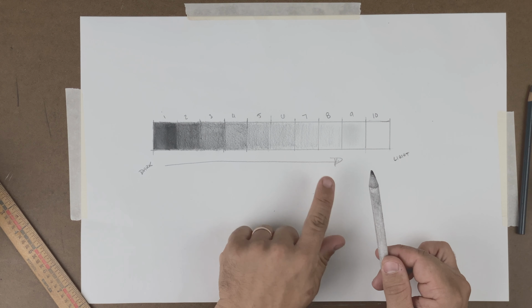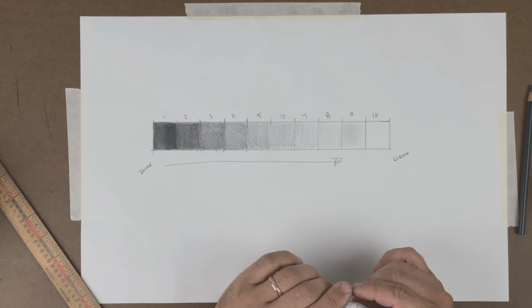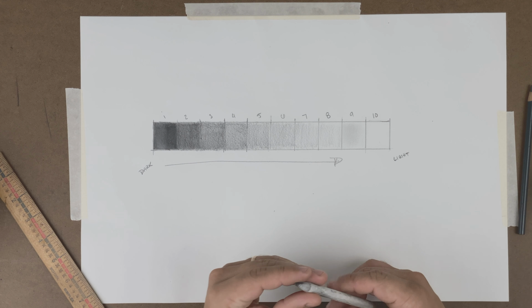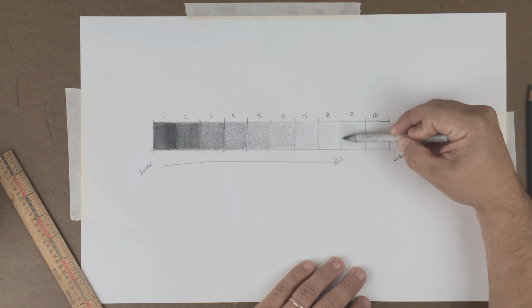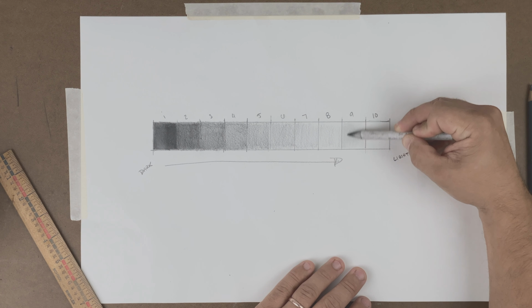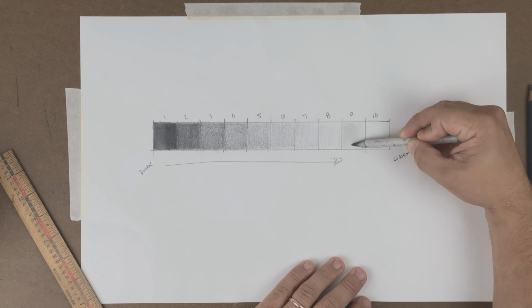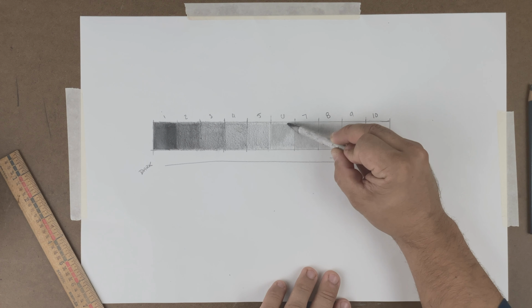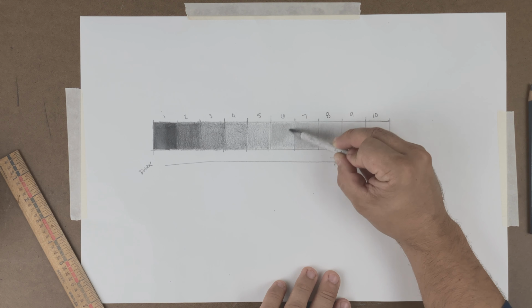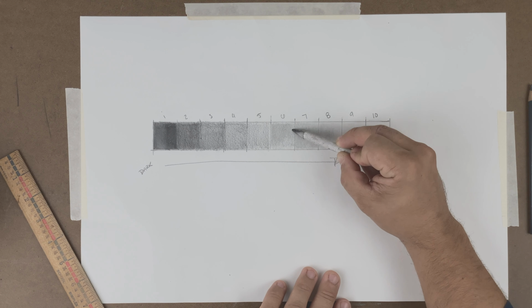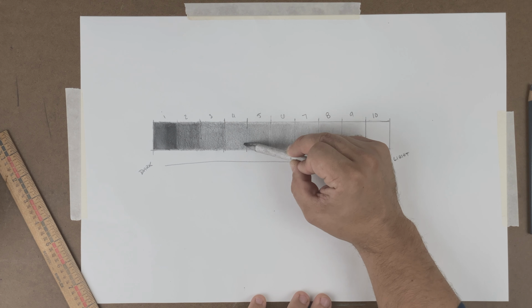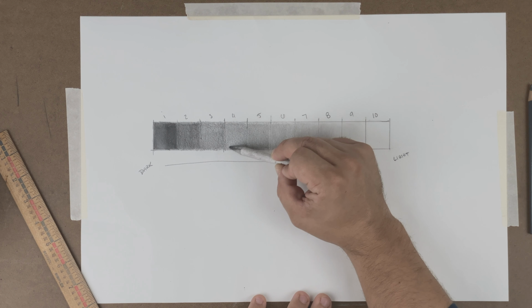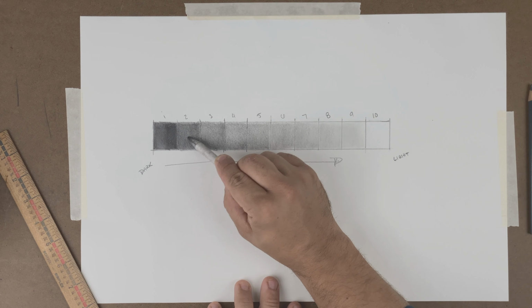Okay, so once you finish putting in your values and you have them all right, in order to get it to look smooth and have a nice gradation, you're going to need to blend it together. And you can see here I'm using a blending stump to blend it. And in a minute here I'll tell you some other alternatives if you don't have a blending stump at home. But if you do, then this is a great way to blend it together, and that's how you get a nice smooth gradation and a nice smooth surface look.